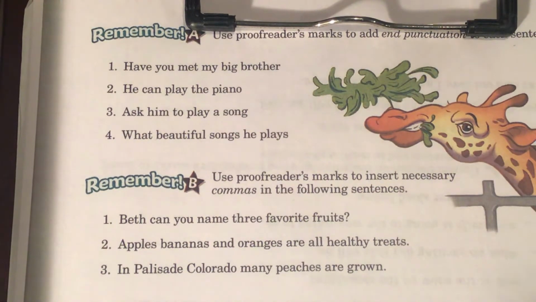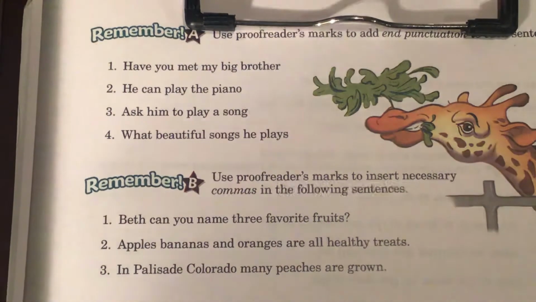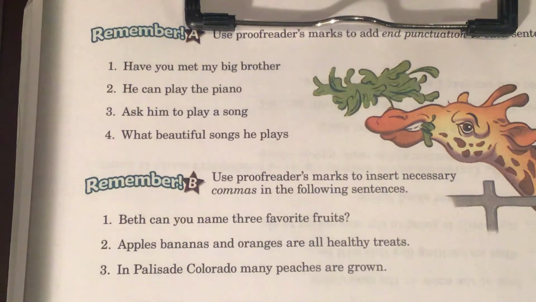This video is for language page 109. This page is actually a lot of review, and I really want you to do a lot of this on your own so I can check to see what you have mastered, what we still need to work on. But let's look at what they want you to do. Remember, we can always use the back of our language book if you've kind of forgotten how to do things.